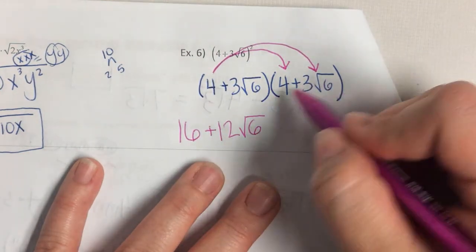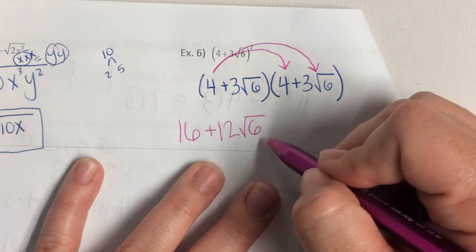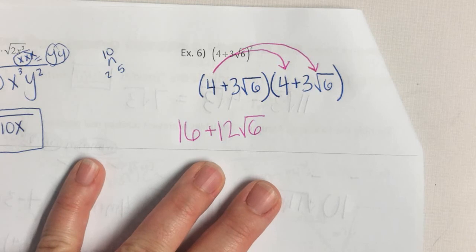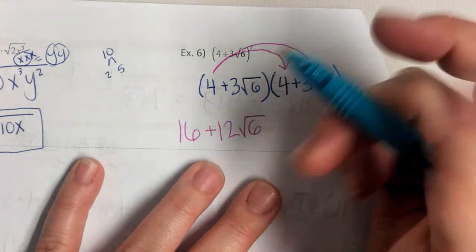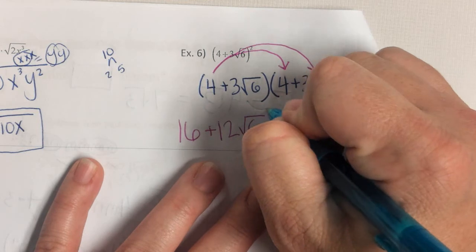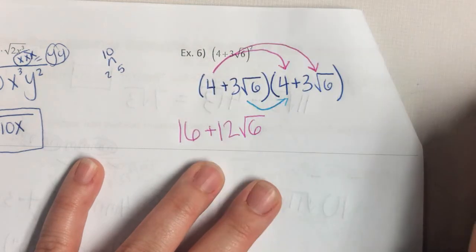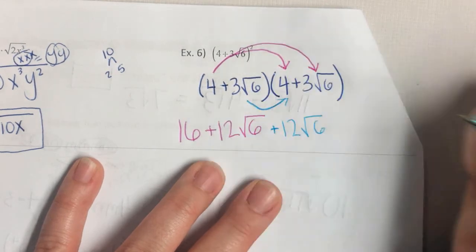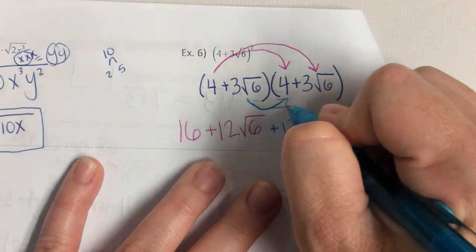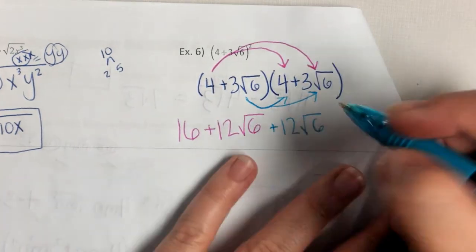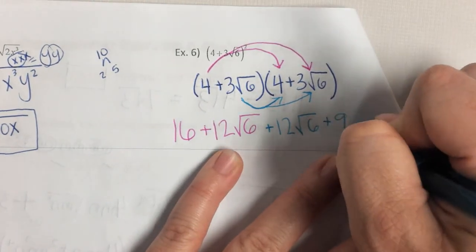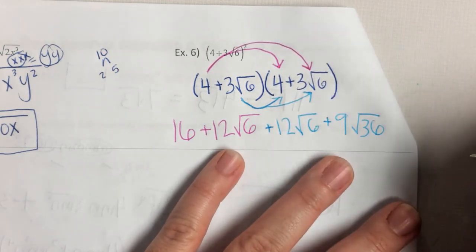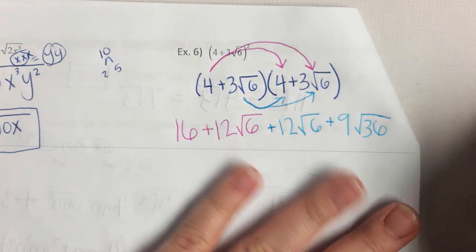Treat it almost like it's 3x. 4 times 3x would be 12x, right? So just replace your x with the square root of 6. Okay. And then what is 3 square root of 6 times 4? 12 square root of 6 is the same thing. And now what about 3 square root of 6 times 3 square root of 6? Well, what's 3 times 3? And what's 6 times 6? Remember, they're both in the root and they're being multiplied, so you can combine them.